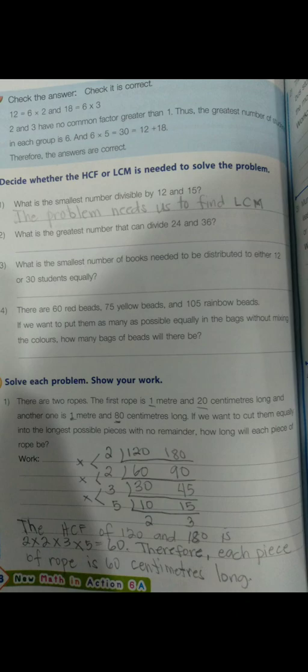And then number 3, what is the smallest number of books needed to be distributed to either 12 or 30 students equally? It's looking for the smallest, so smallest means least. Do you understand? So you just have to write LCM or HCF.